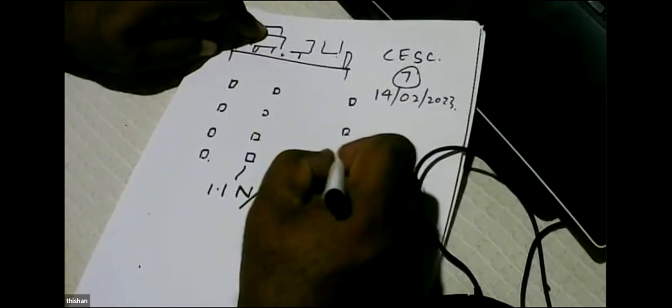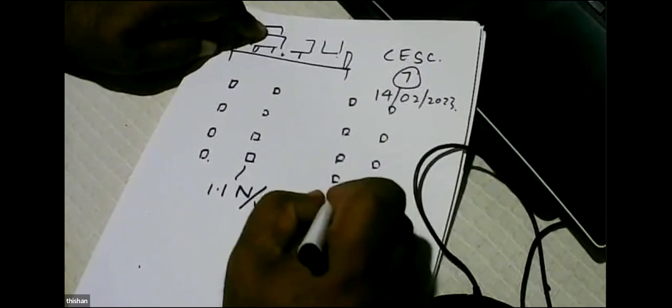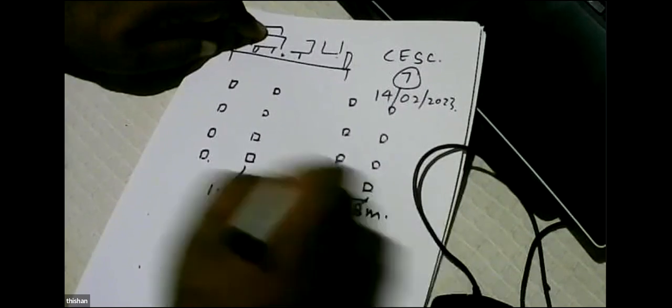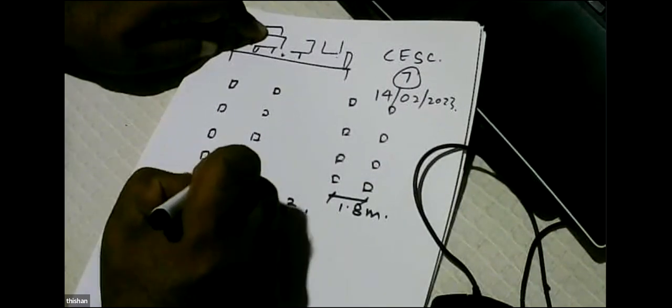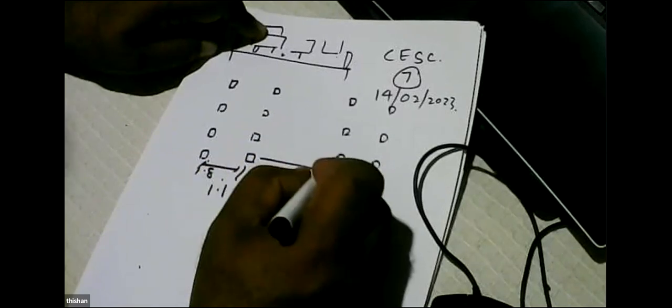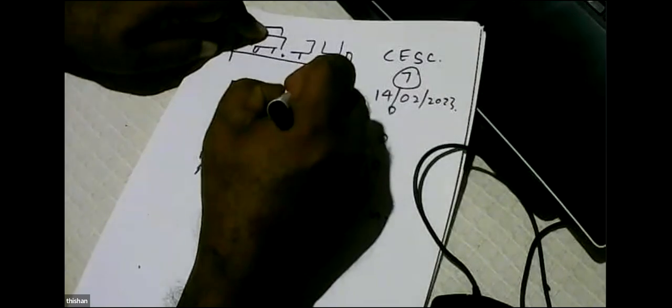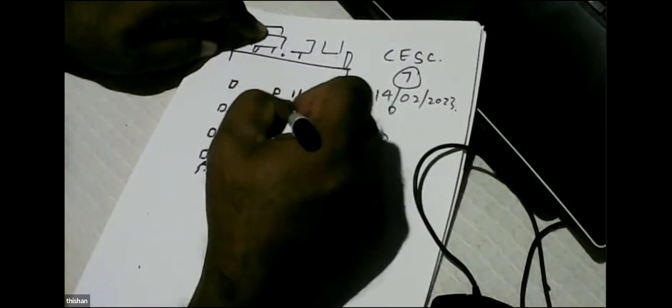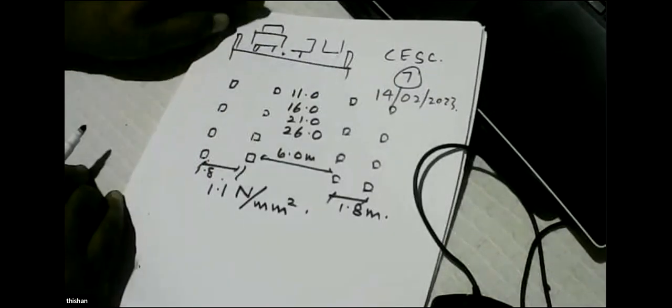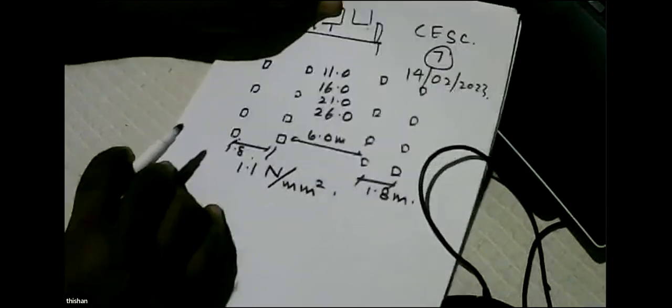So then we have another 2 axles, and the distance between 2 axles is 1.8 meters, and the clear distance between these 2 axles is 6 meters, but it can vary to 11 meters, 16 meters, 21 meters, and 26 meters. So you can have 4 different values.